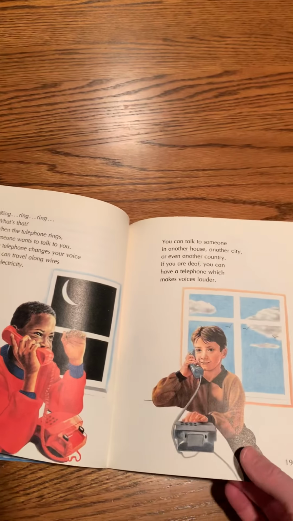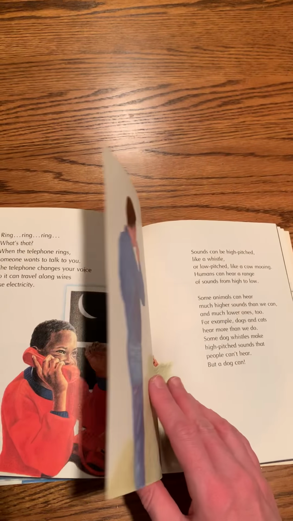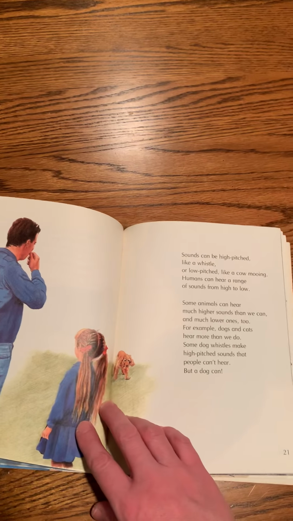I don't see too many phones that look like this anymore. It's a pretty old book, but the science behind it remains the same.